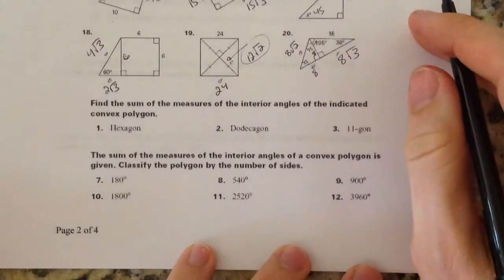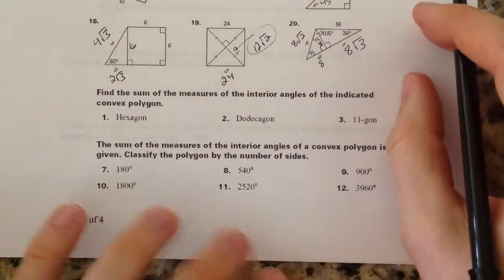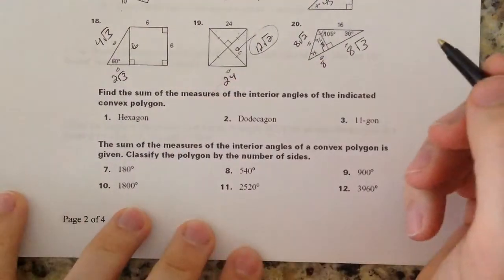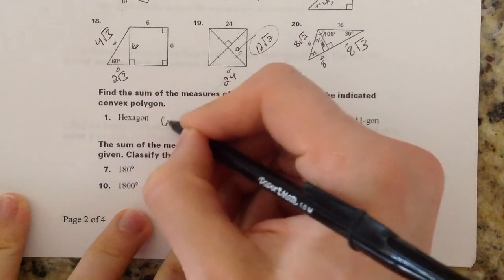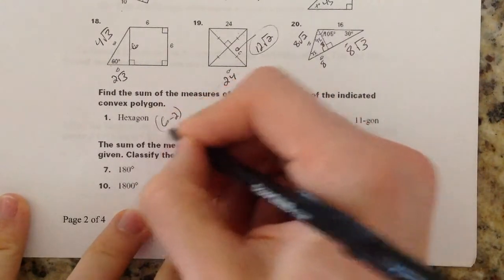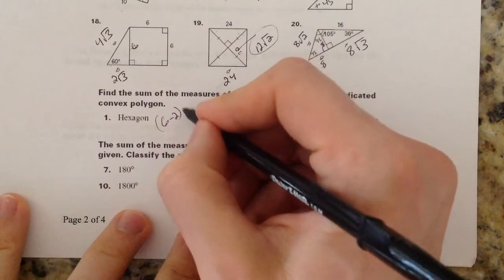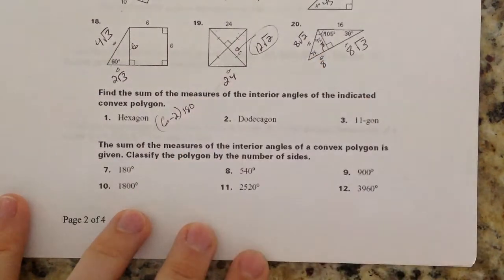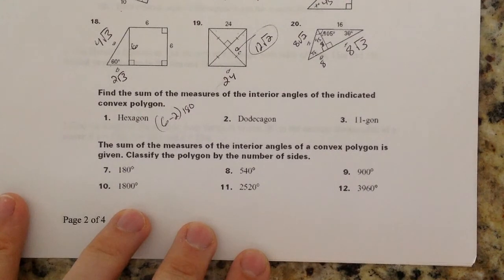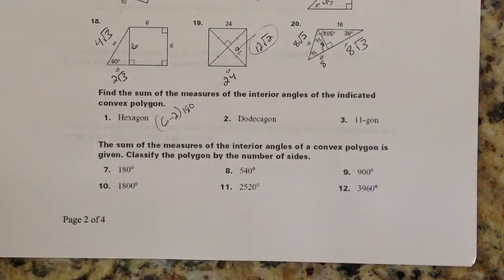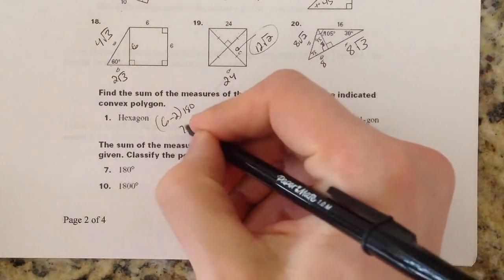Moving right along, find the sum of the interior angles. Hexagon. So if you remember your formula, I've got 6 as my number of sides. We take away 2 to get the number of triangles on the inside, and we multiply that by 180. So 4 times 180, I should really have these memorized, but I do not. 4 times 180. There we go, 720.